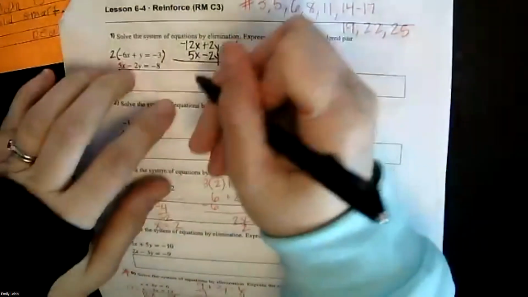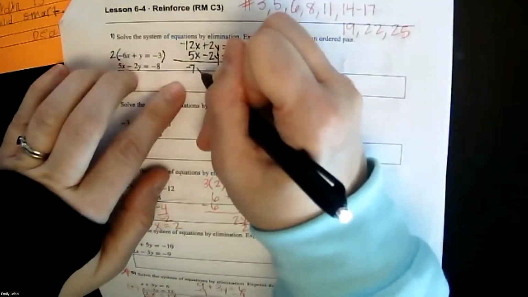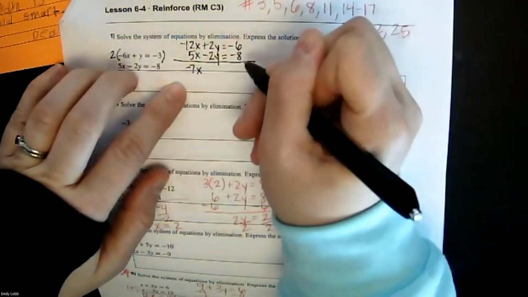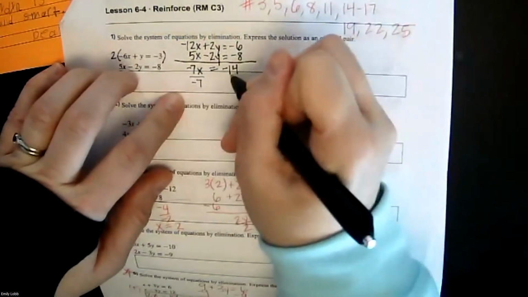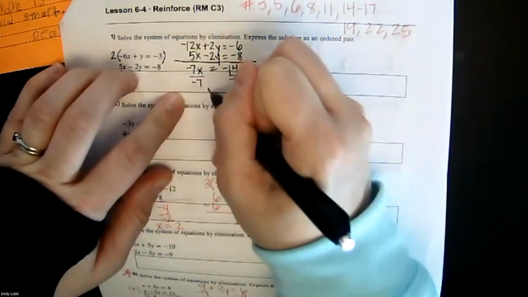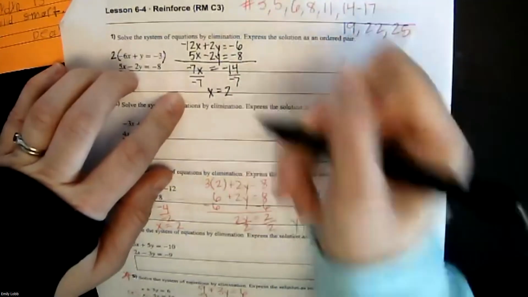So here I would have a negative 7x. My y's go away. Negative 6 and negative 8 make negative 14. So when I divide both sides by negative 7, x is equal to 2.